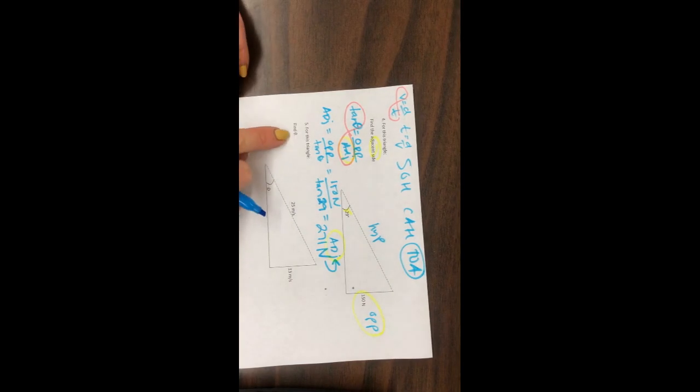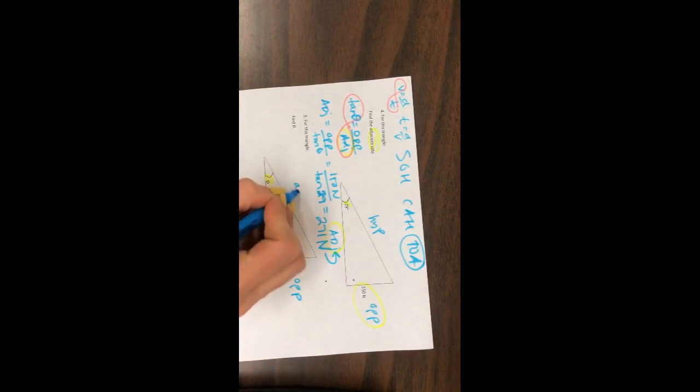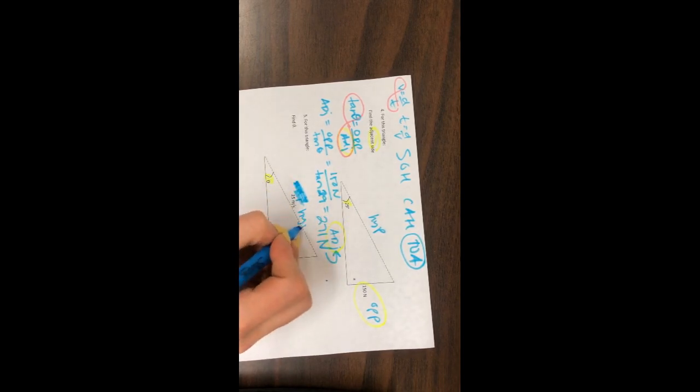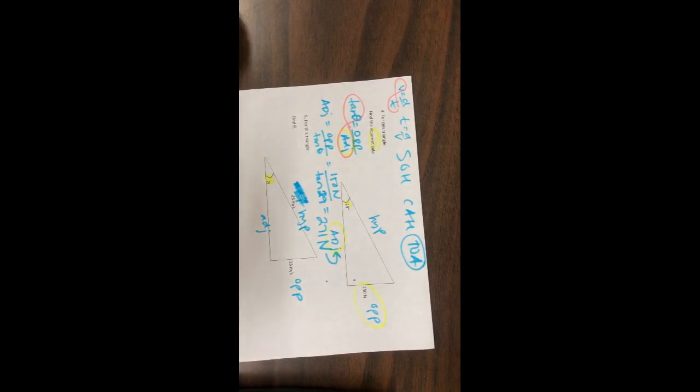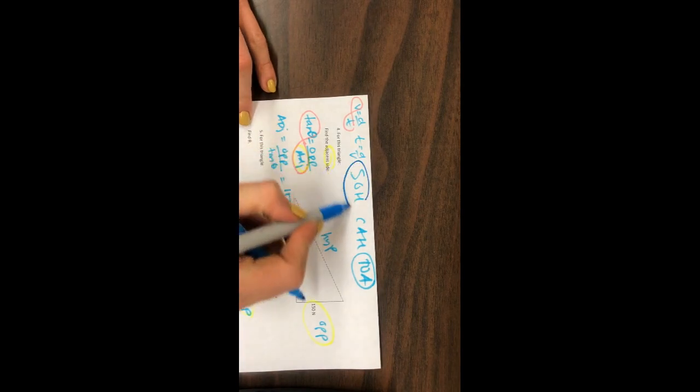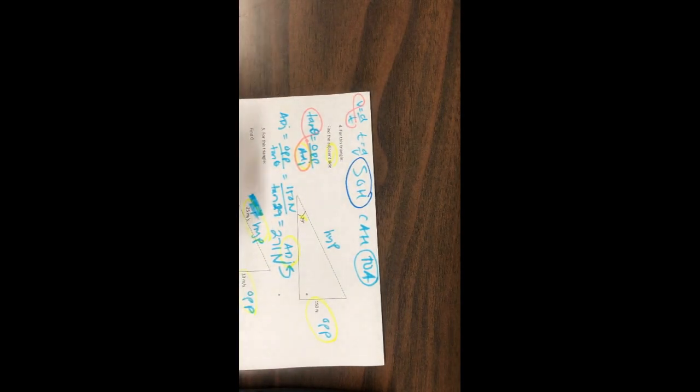For this triangle, find theta. Again, we need to write out what we have here. This is my opposite. Oh, sorry, wrong. This is my long side, the hypotenuse, and this is my adjacent. Here we have the hypotenuse and the opposite. Hypotenuse and opposite, that's going to be sine. We're finally mixing it up. So sine of theta equals opposite over hypotenuse.